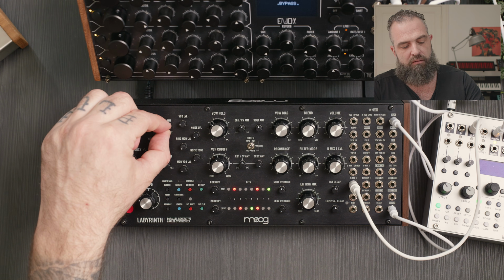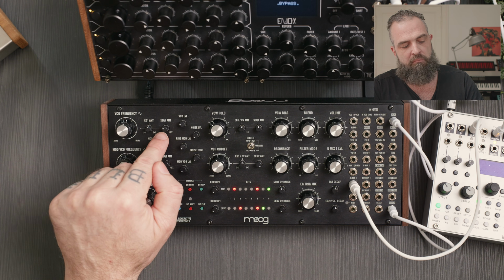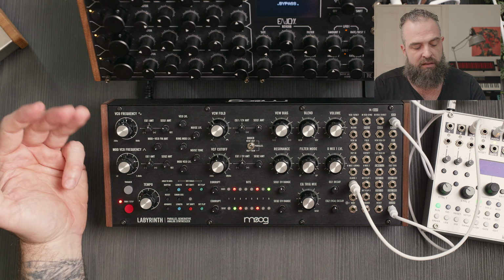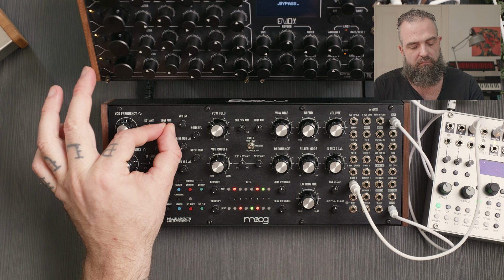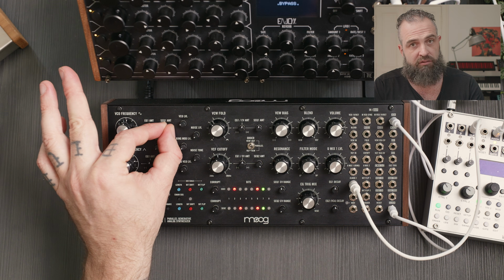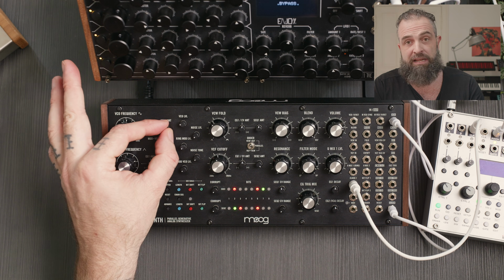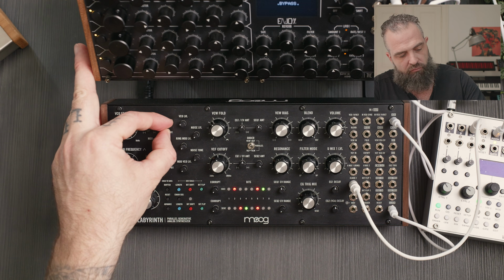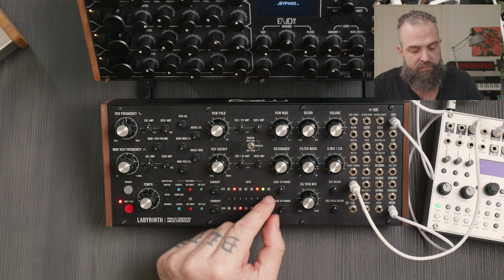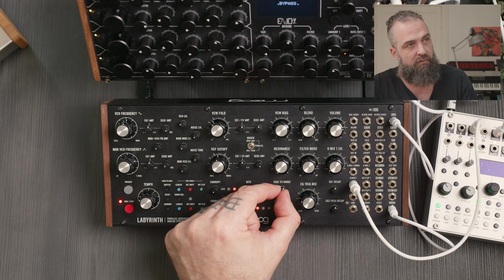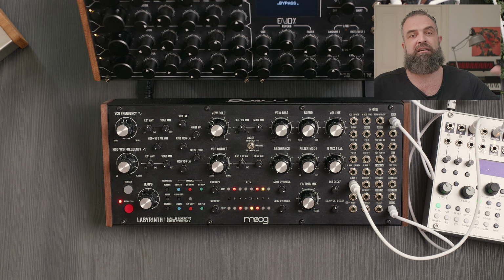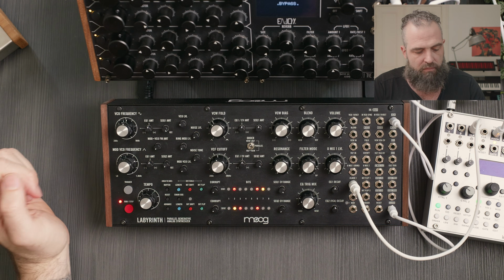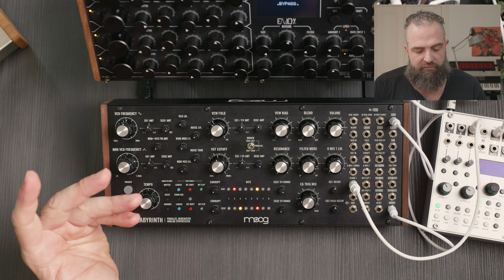For example, right here, I'm giving a moderate amount of sequencing CV to the VCO. And as you can hear, it's not quantized. So this is good for inharmonic, rhythmical stuff, but if you go fully clockwise, now you will be quantized to a scale. And if I move the CV range, I will have a bigger pool of notes from lower octave to higher octave. So right now we have a sequence going on.